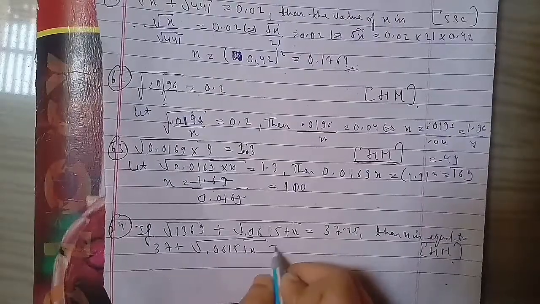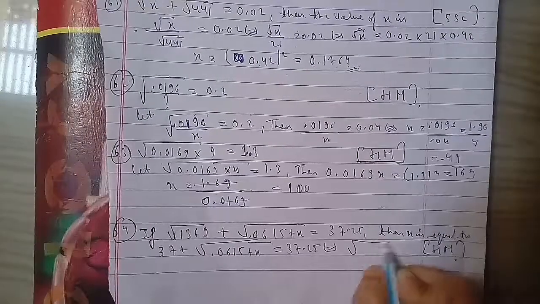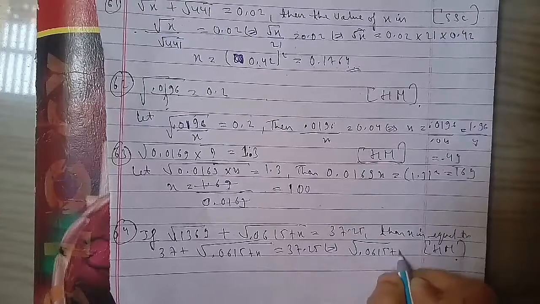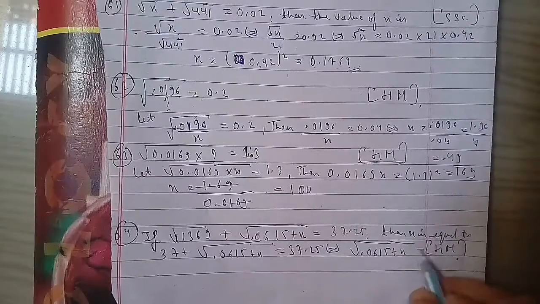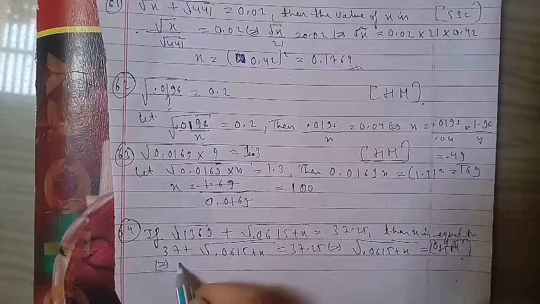That is further x equals 0.001, which equals 1 upon 10 to the power 3, equals 10 to the power minus 3. That will be the right answer for this question as well.